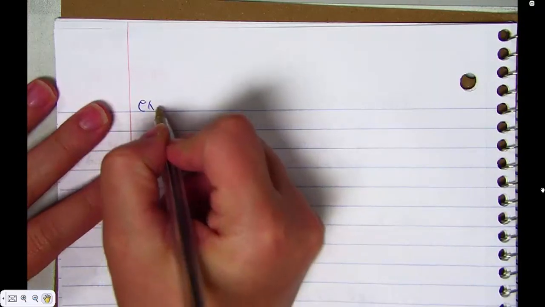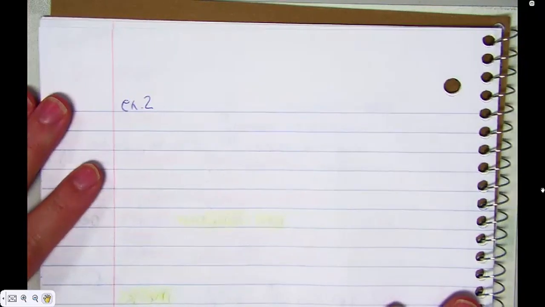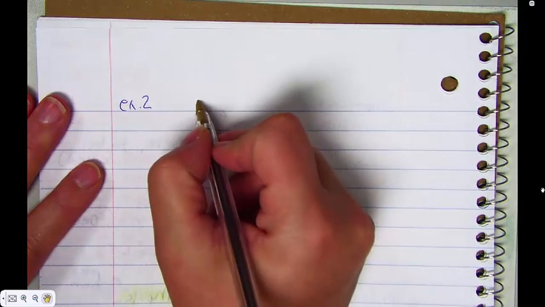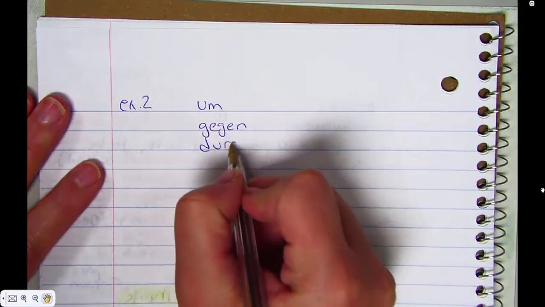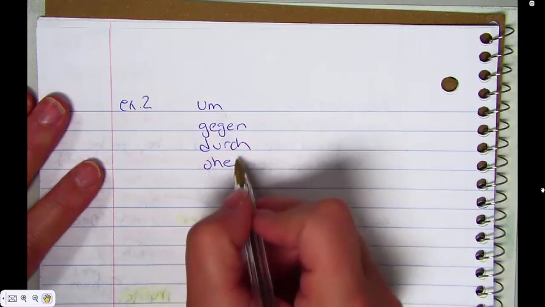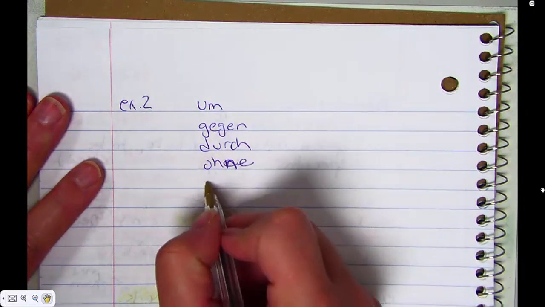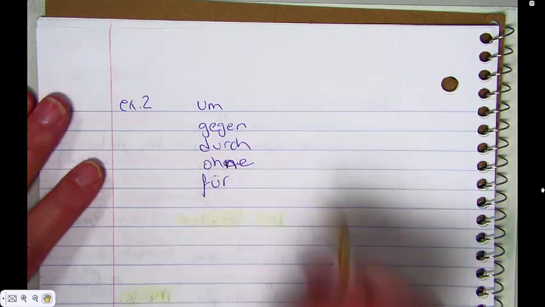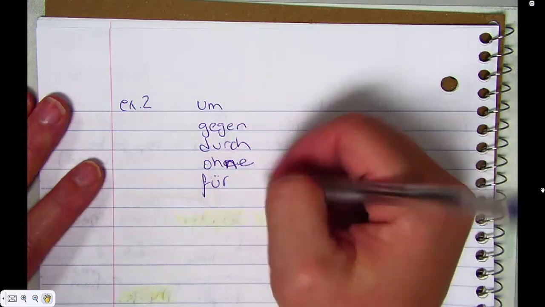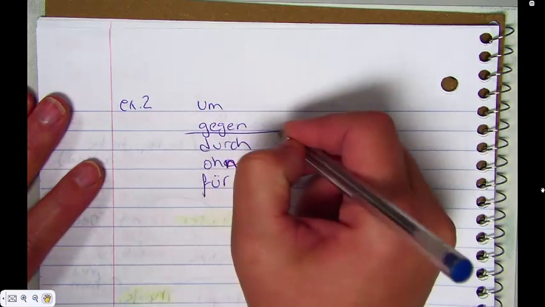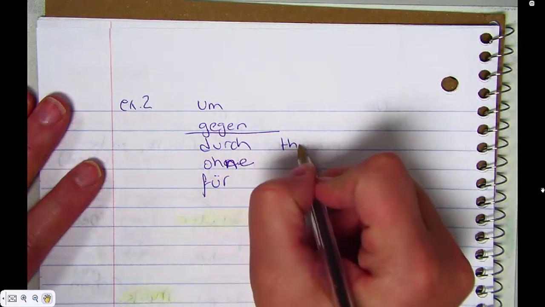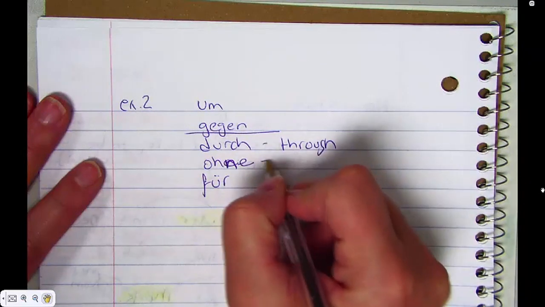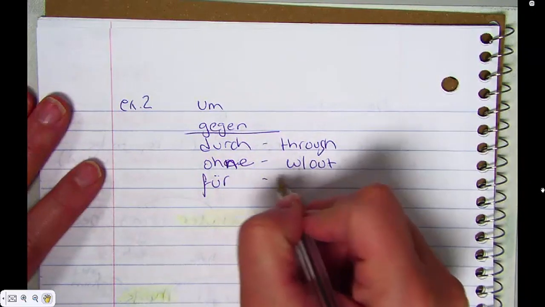Okay. Then we've got accusative prepositions. There were 5, I said. You've got gegen, durch, ohne, um, and für. Those were the 5. Now, these bottom 3 only have one meaning that's really key, and that is through, without, and for.